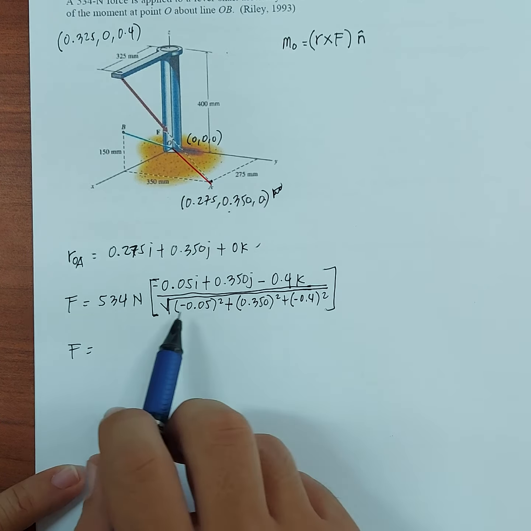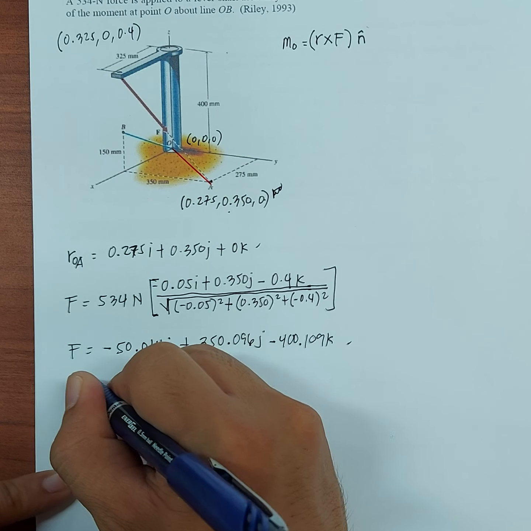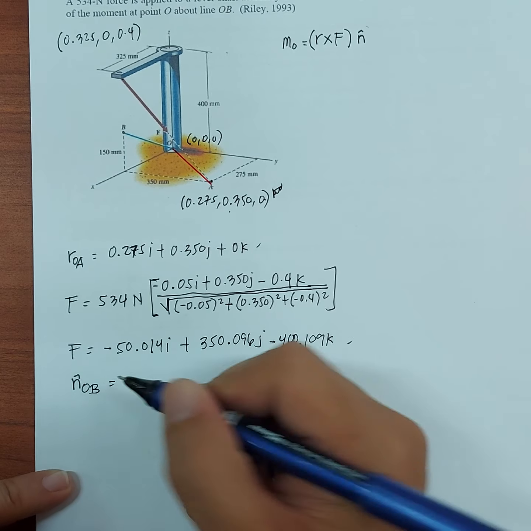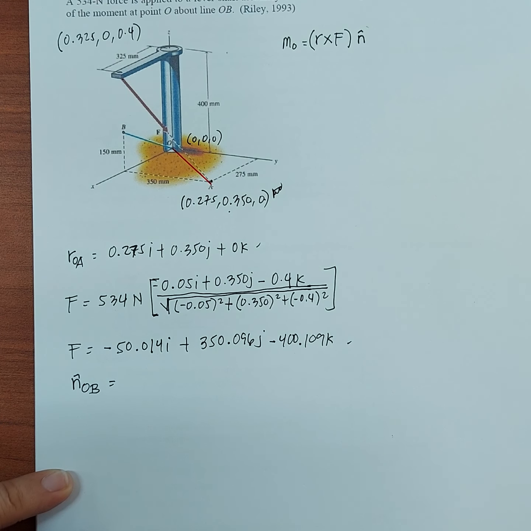Okay, so ito na yung Cartesian vector form ng ating force F. Next naman is the unit vector along OB. Okay. So, ang unit vector natin along OB is equal to yung position vector all over the distance between the 2 points.